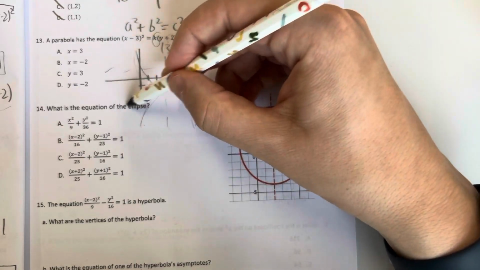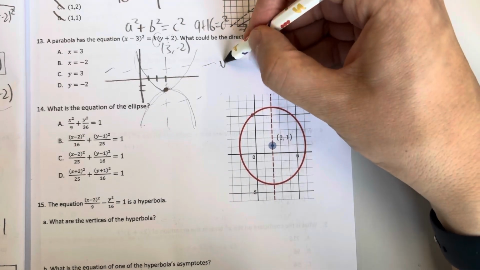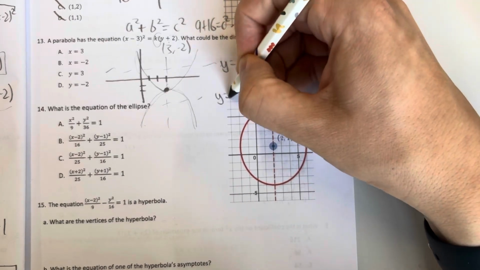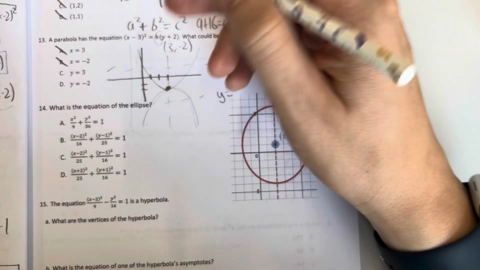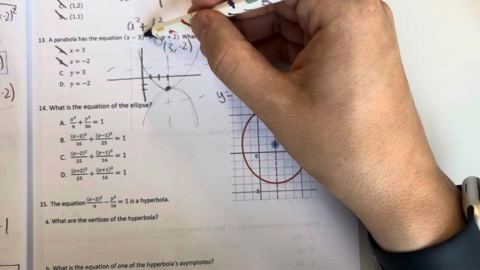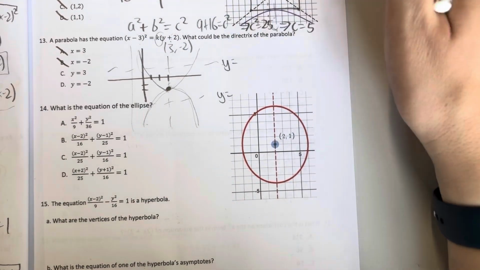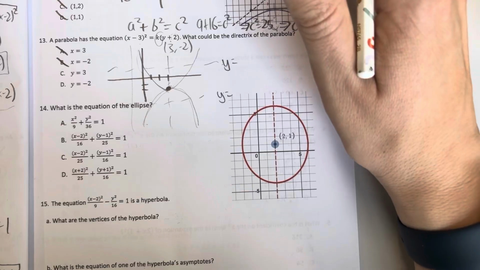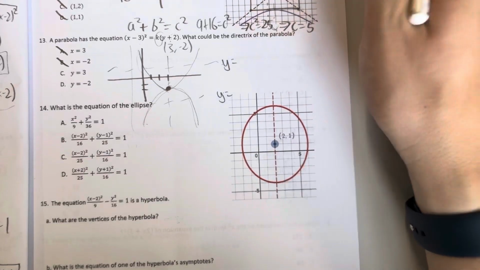If it's opening down, the directrix would look like this. If it's opening up, the directrix will look like this. It has to be horizontal. And horizontal lines are y equals something. We're not going to have a vertical directrix if it's a parabola opening up or down. Okay, so process of elimination might help us here. Now, how can we figure out which one it is without other information? Well, we know one more thing.